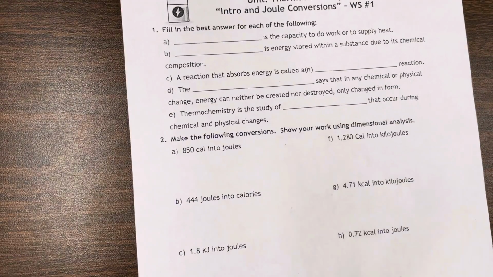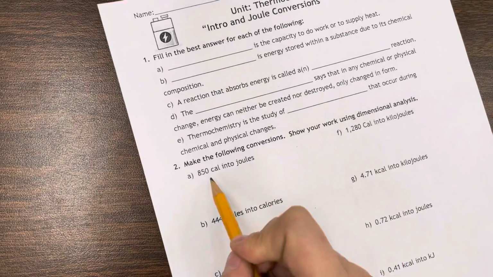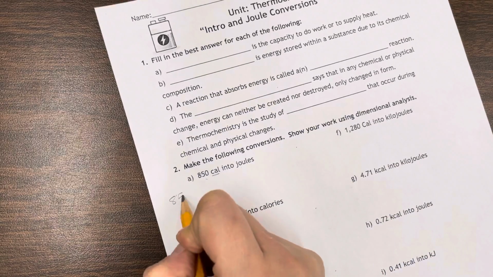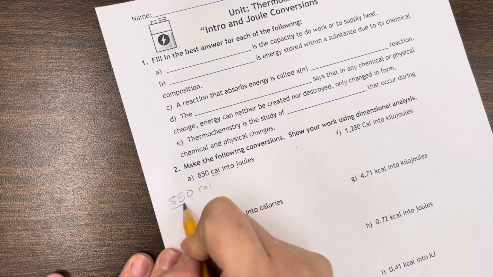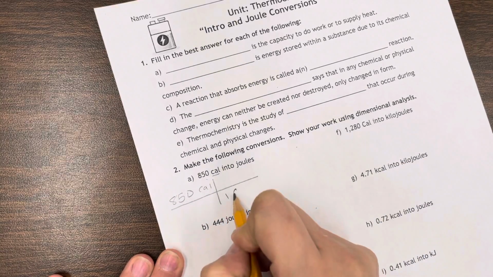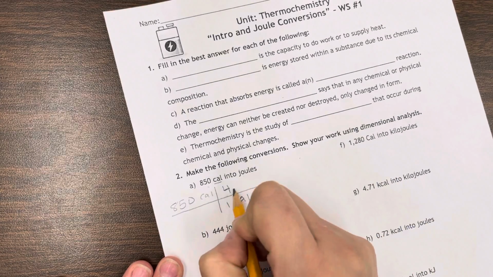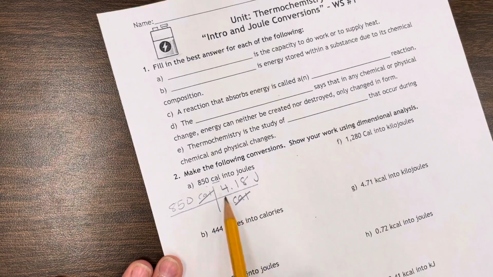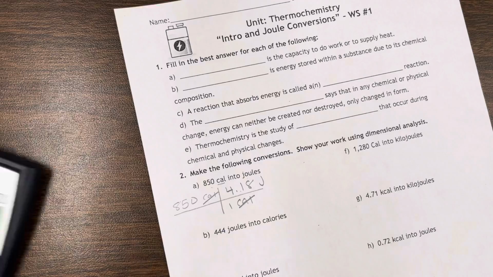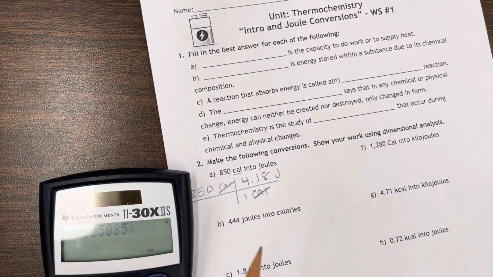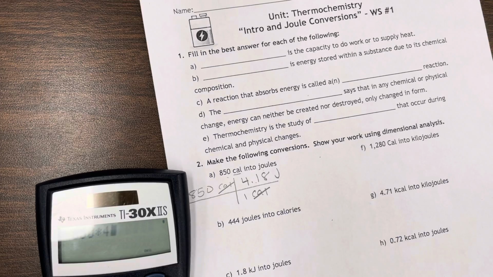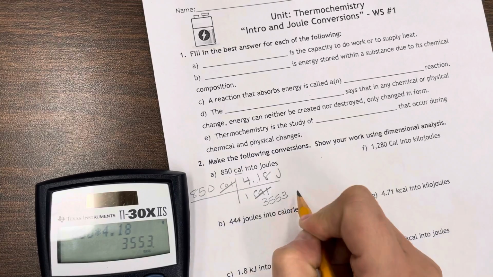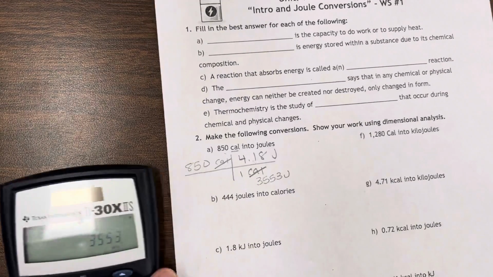So let's do a couple practice problems. We're only going to do a couple because this assignment was submitted for credit. So you have 850 calories into joules. Remember, this is the lowercase calories. So you're going to start off with what is given to you, 850 cal. Remember, 1 calorie is going to equal 4.18 joules. This will cancel with this, and then you'll do 850 times 4.18. So 850 times 4.18 will give you 3,553 joules.